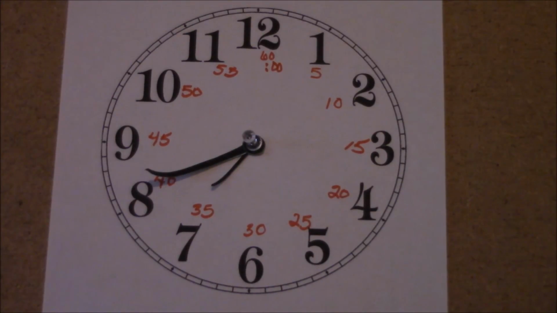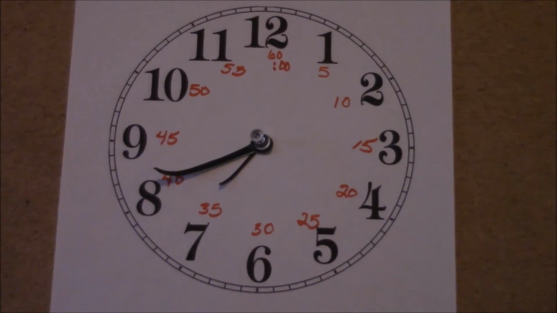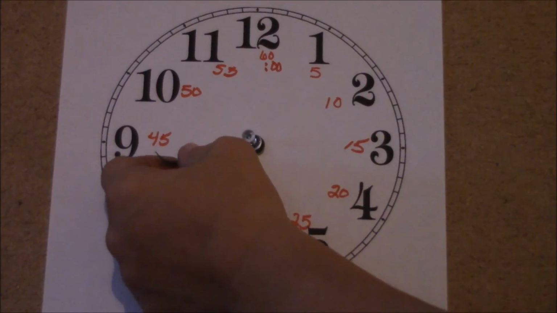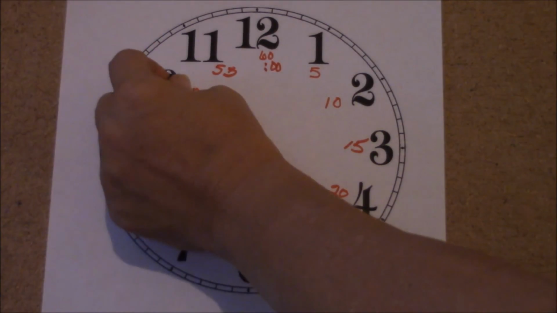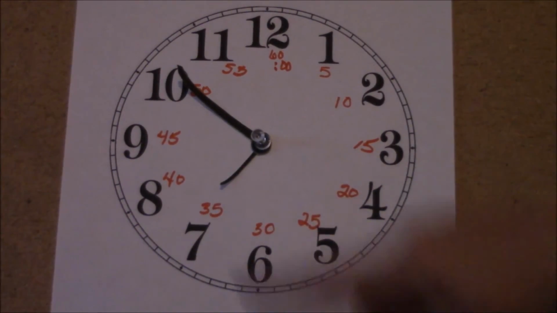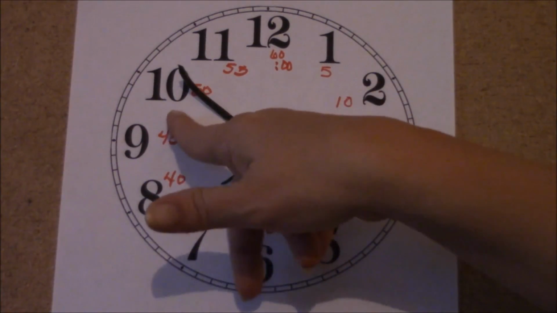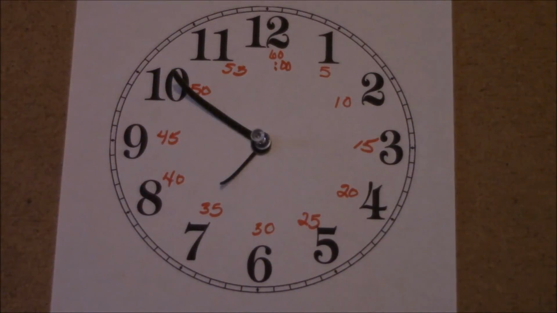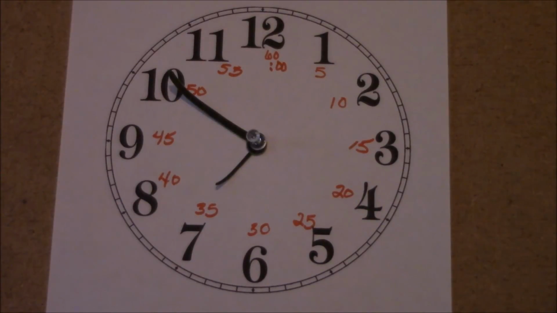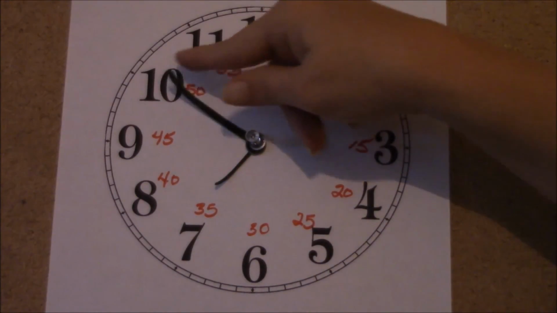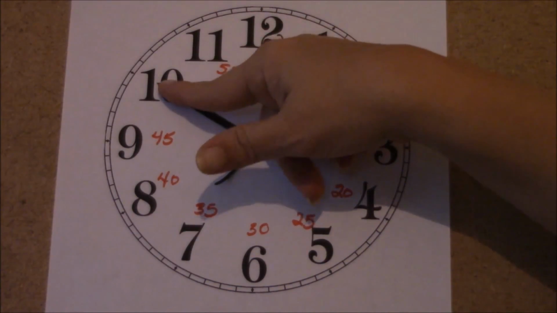So, let's try one more. Let's say you're going to go shopping with Mommy at 7:50, okay? Which is 10 times 5 is 50. So at 7:50, we're going to go shopping with Mommy. But, no, wait a minute. At 7:50, we have to be at the store, okay? At 7:50, we have to be there.